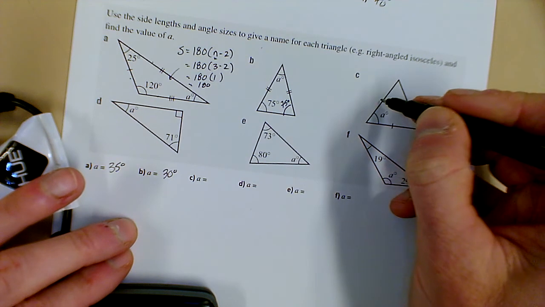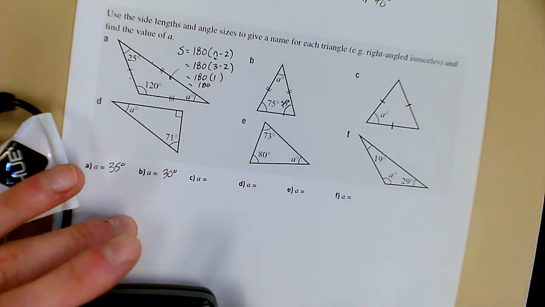This one's a little tricky because it gives you only one angle, but it also tells you that this side and this side are all equal.